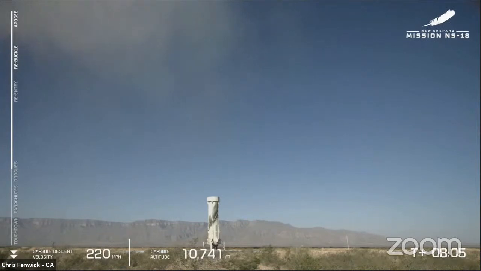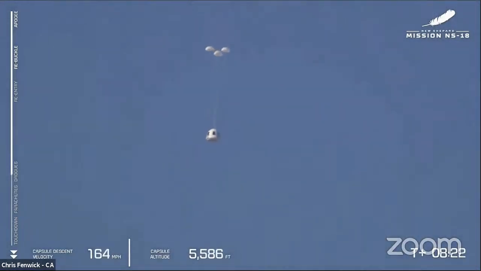The capsule is descending. We are waiting for first the drogue chutes to deploy. Those are very much like the guide parachutes, followed by the main parachutes, which will reef and then fully inflate. And there go the drogue parachutes. Oh, there they are. There's the capsule.